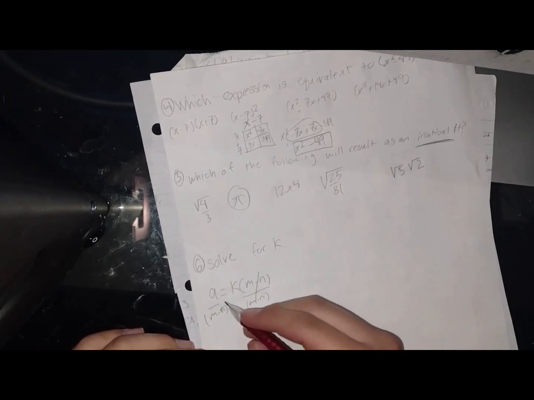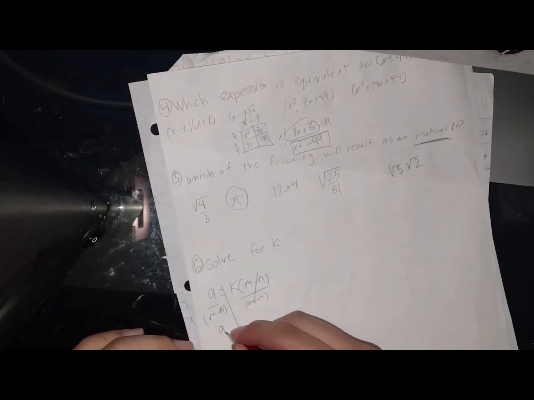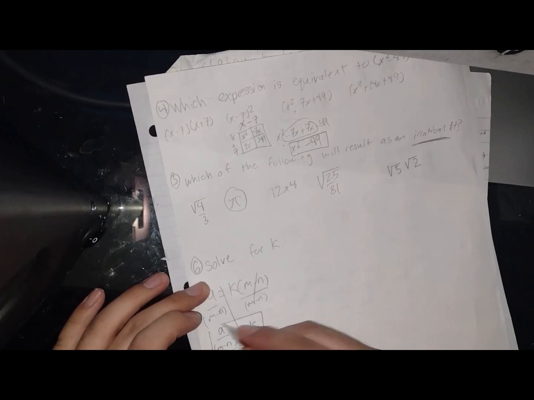These will cancel out, and you have the line for the equal sign. So a over m minus n will equal k, and that's your answer.